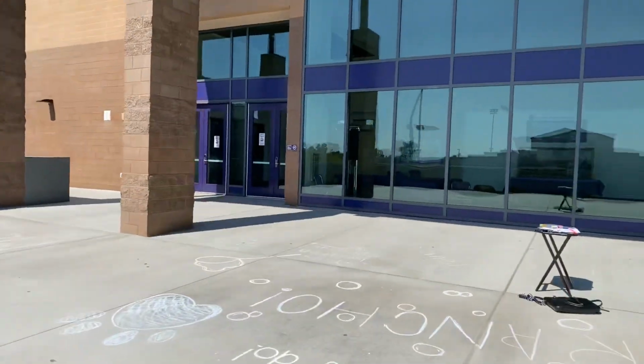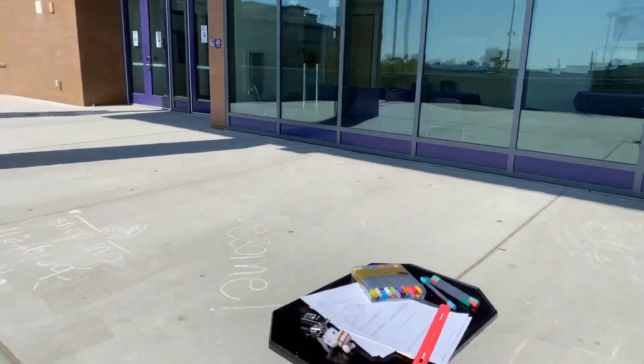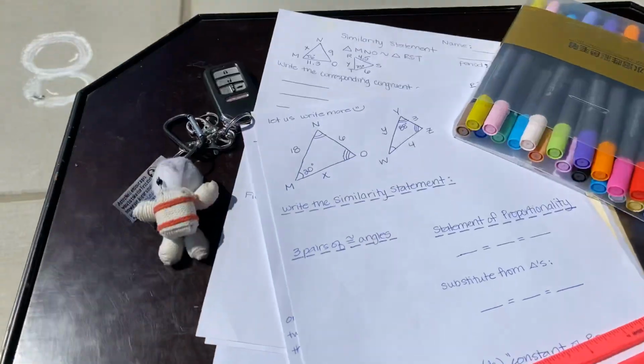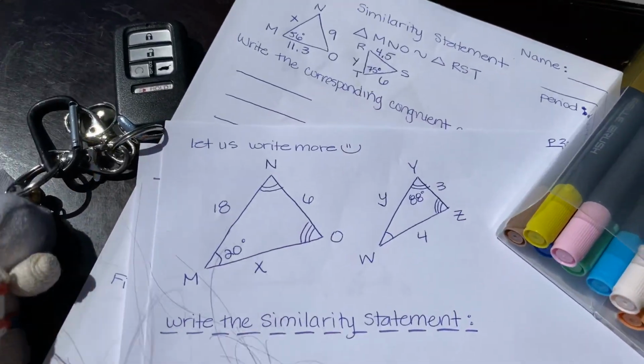Okay, let's go back. Yeah, next time, Kenny, bring a chair. All right, I'm working my quads right now. Okay, let's see if I can see where we are.